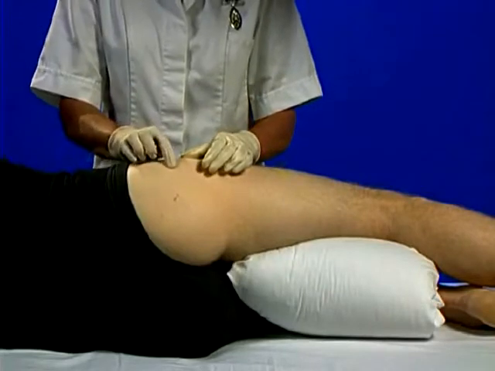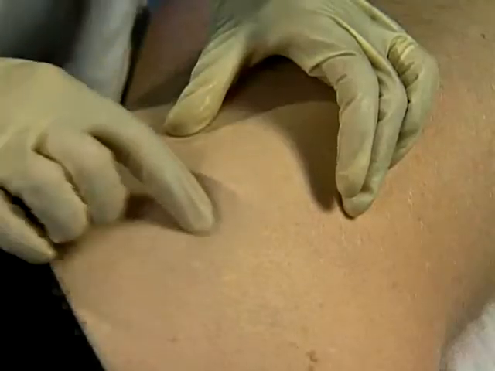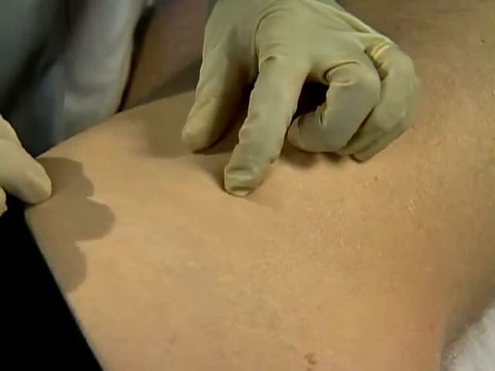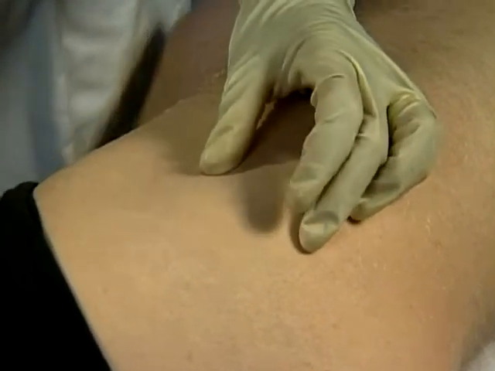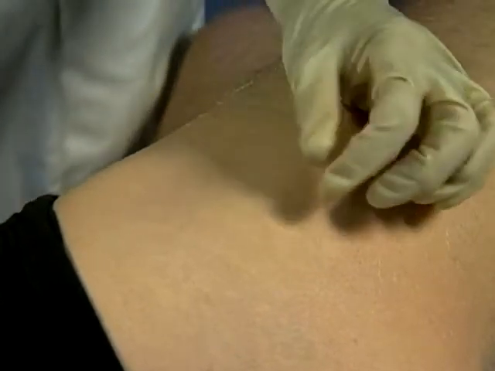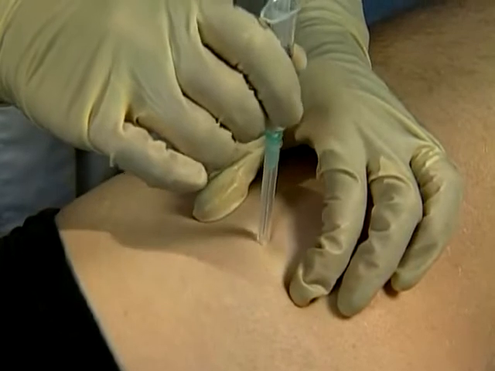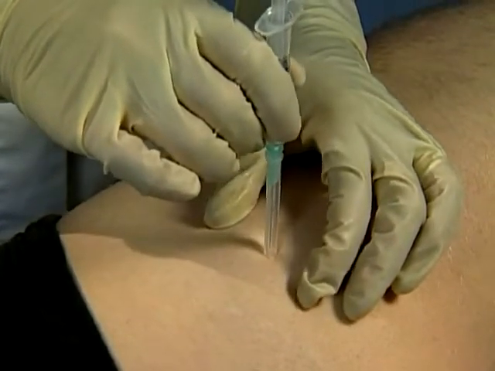Identify the epicenter of the tender area on the greater trochanter. Mark your entry point here, clean and firmly stretch skin. Rapidly insert needle perpendicularly to gently touch bone. Withdraw slightly, aspirate and inject as a bolus.